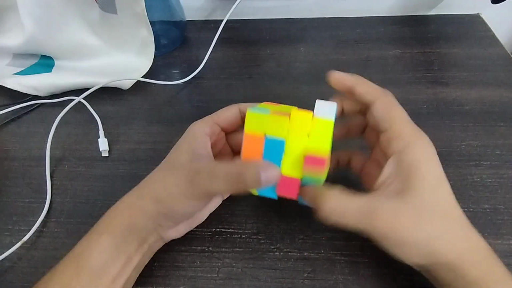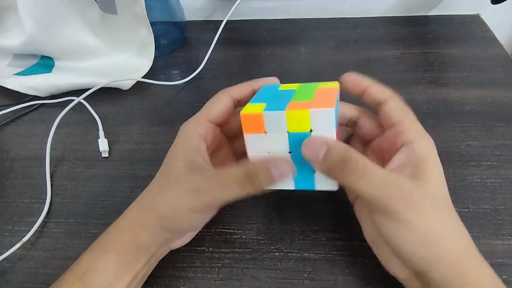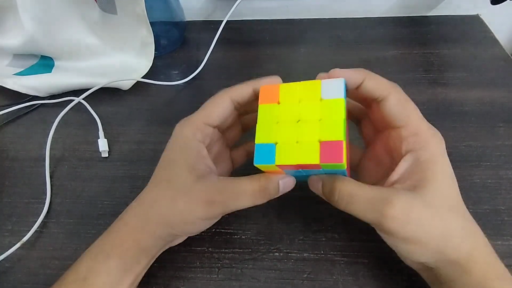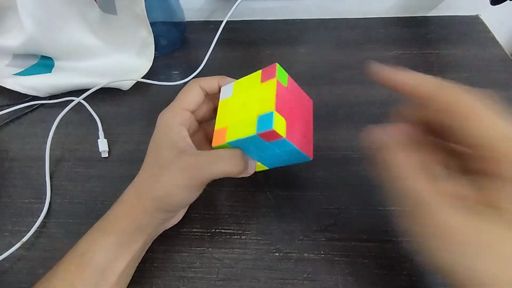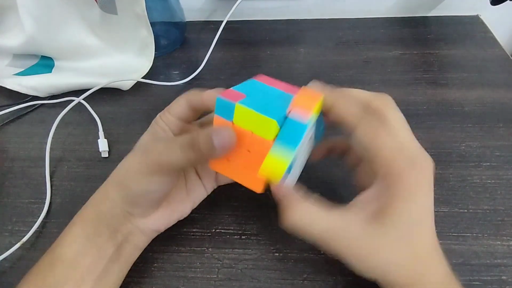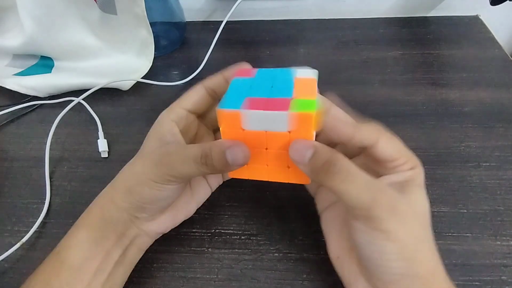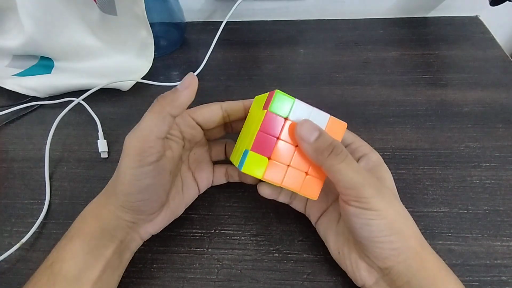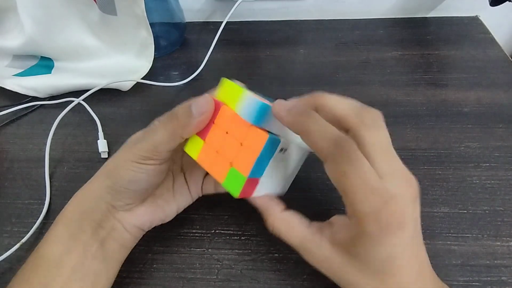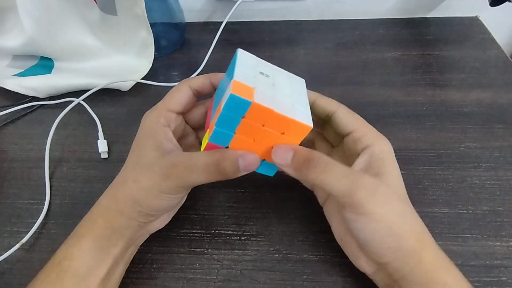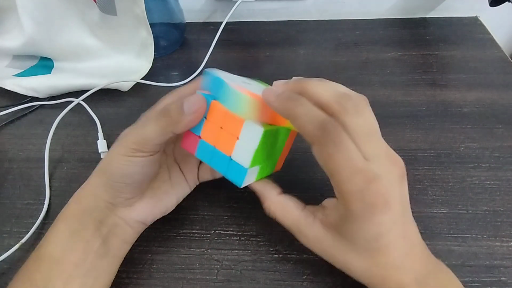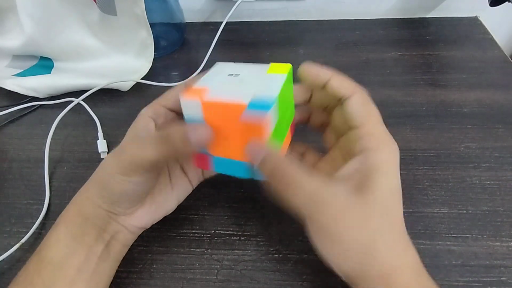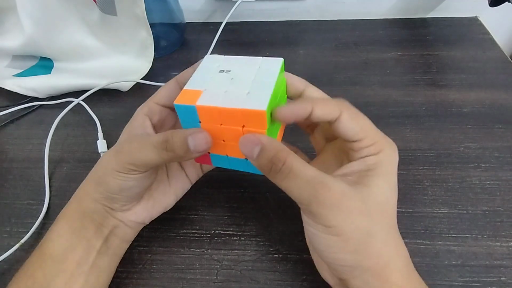Okay, so here comes the parity. Nothing to be explained here. Okay, so all my edges are done, and now I have to pair my corners, just like that, and this one is also paired. I have to pair this one. Okay, I think, okay, so here comes the parity, right? Okay, so let me correct it first. Yeah, now it is correct.